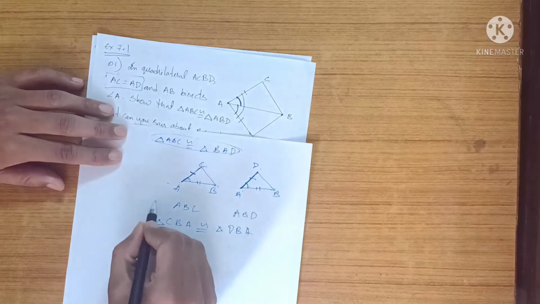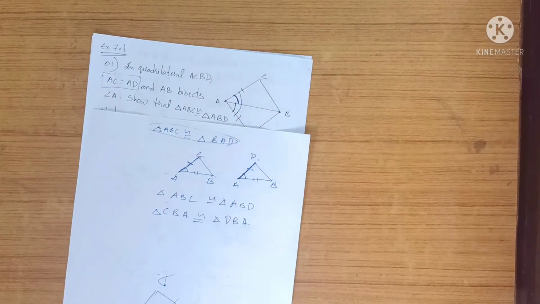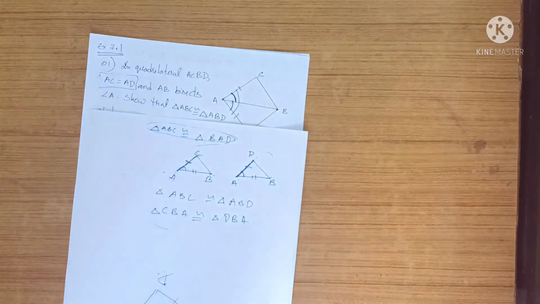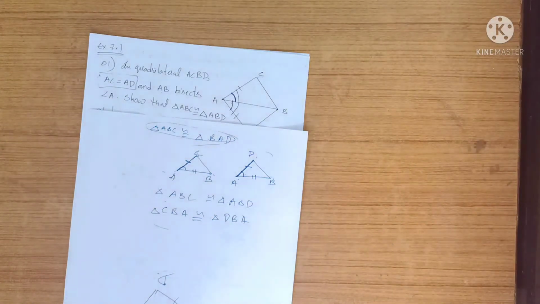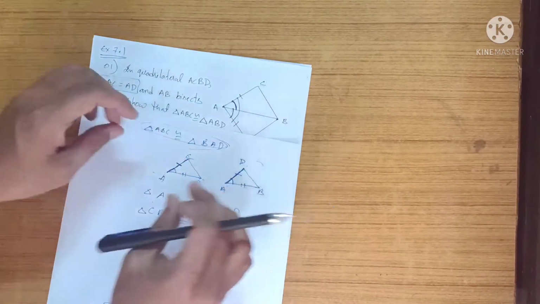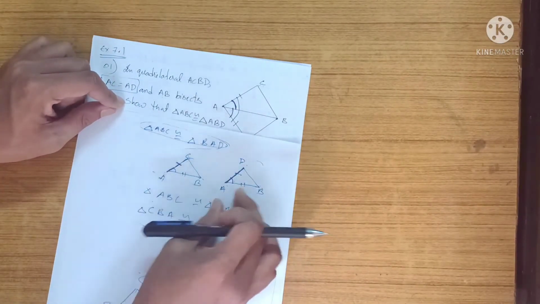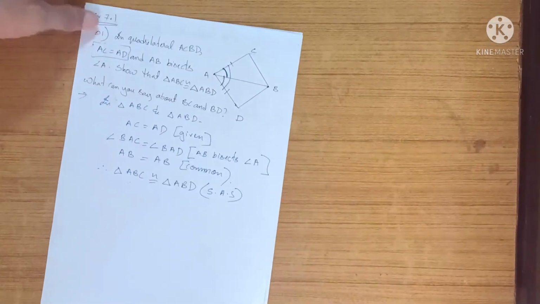Because your exams will be multiple choice, these proof questions will not come, obviously. So they might ask you questions based on this kind only. How are the two triangles congruent? And they'll just flip one of these alphabets and make you confused. So always remember, you draw both the triangles and write according to how it is congruent, and then the order should always be the same. Got it?